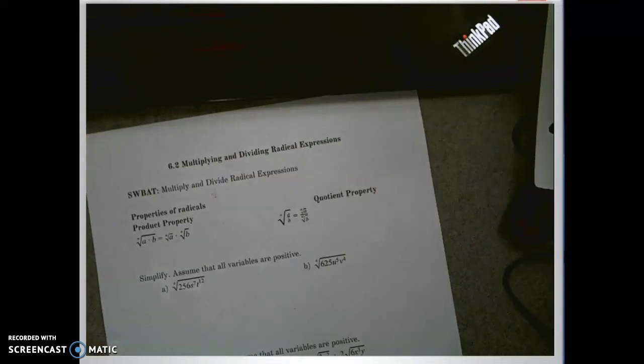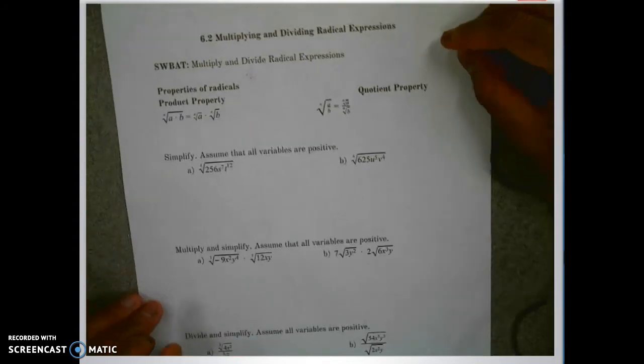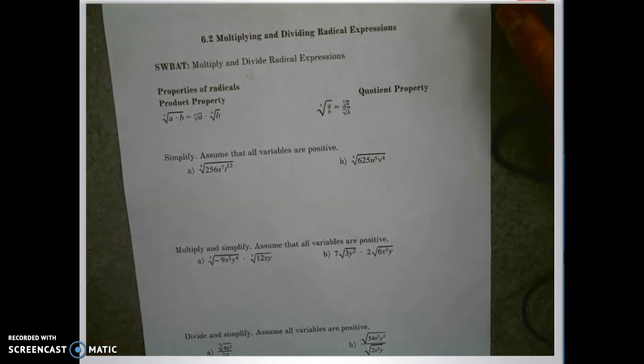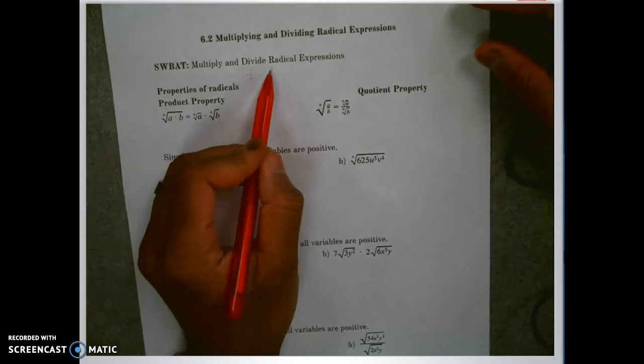Hello, hello, beautiful people, and welcome to 6-2, multiplying and dividing radical expressions. Multiplying and dividing radical expressions. So today our objective, as you might have guessed, is going to be to multiply and divide radical expressions.